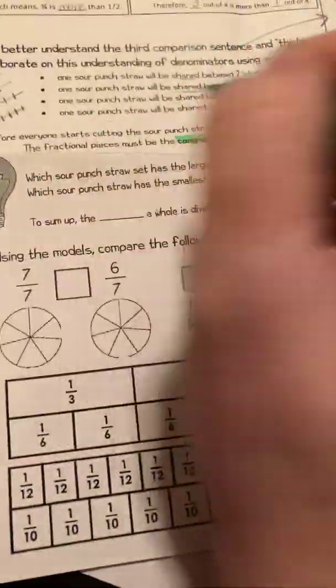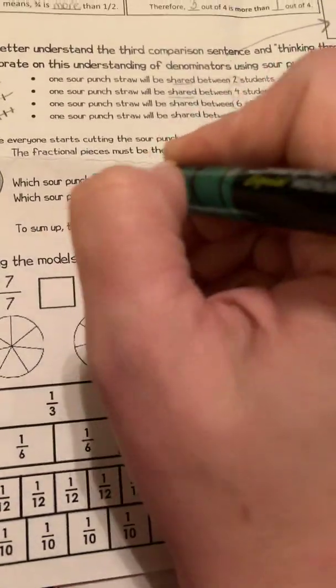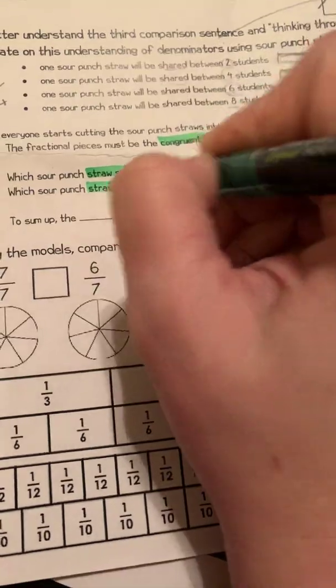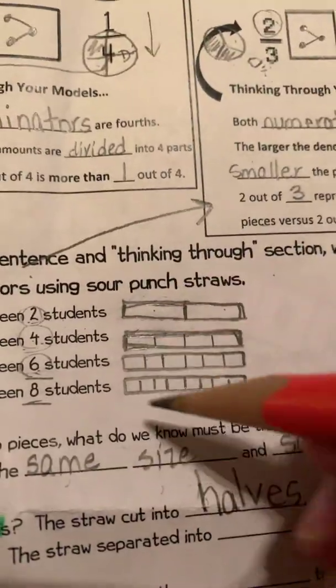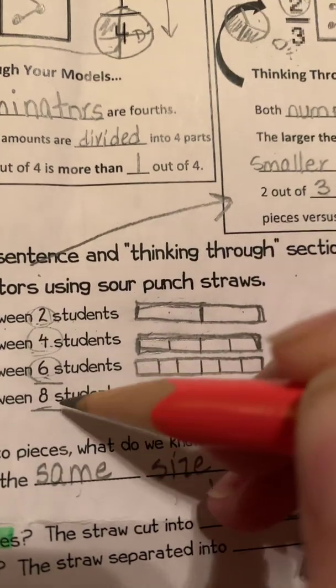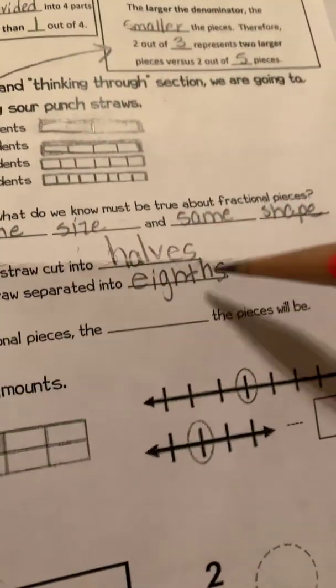So I want the straw set with the largest pieces. And now I want the straw set with the smallest. Well, look at your sets. Which one has the smallest fractional pieces? The one divided into 8ths. Eighths.